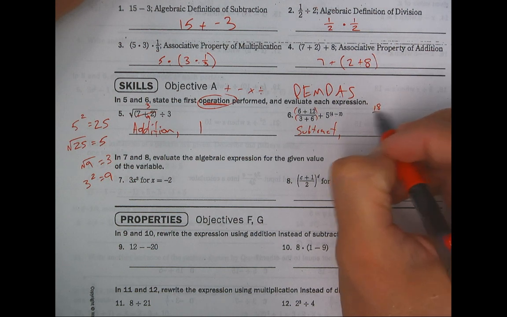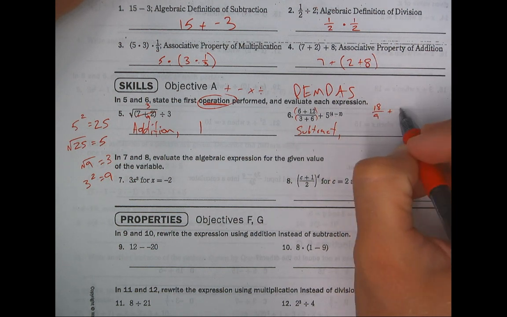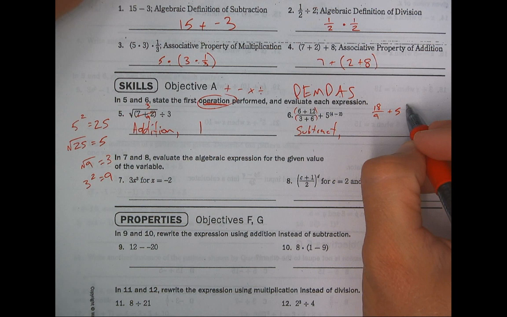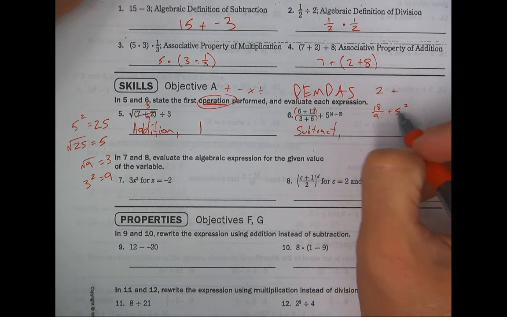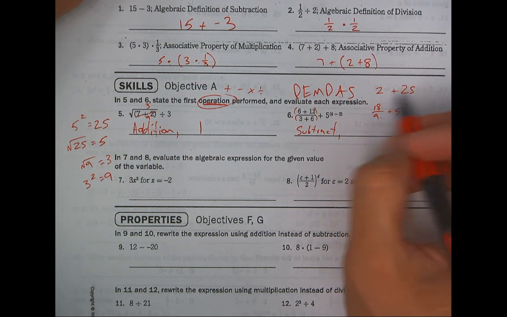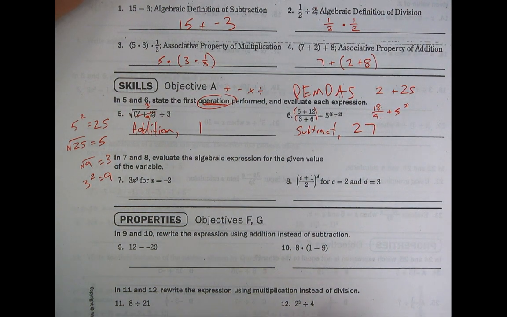So you're going to get 18 on top, you're going to get 9 on the bottom, plus 5, and 4 minus 2 is 2, so raised to the second. Now, 18 divided by 9 is 2. 5 squared is 25. Put them together, your answer is 27.